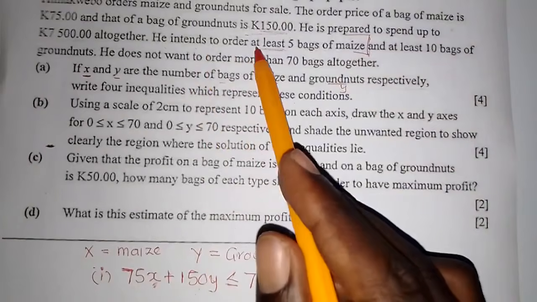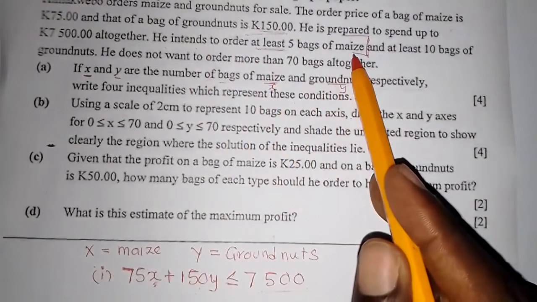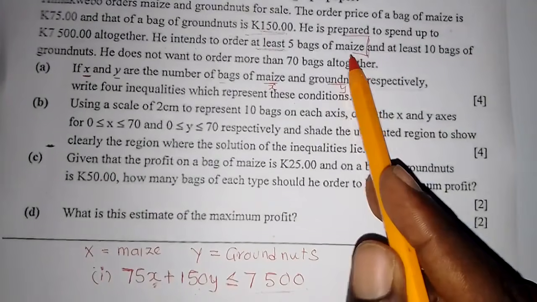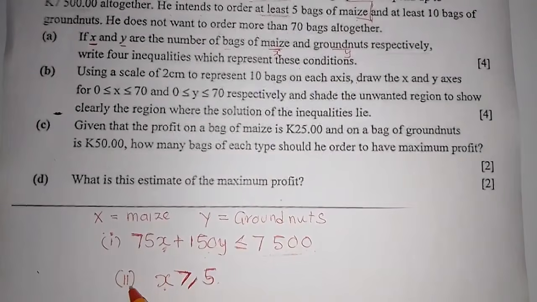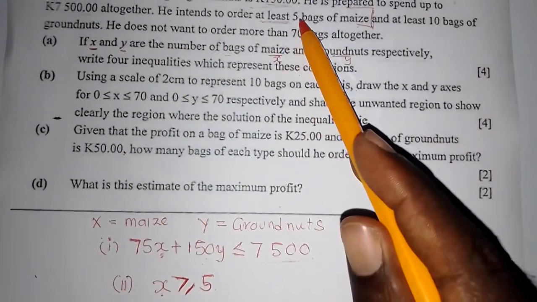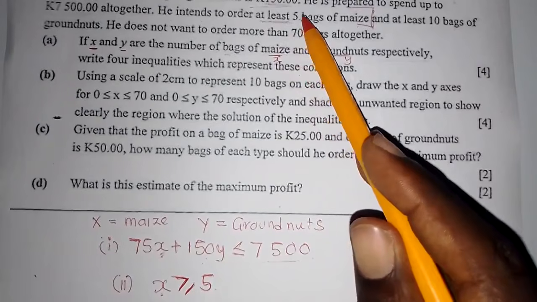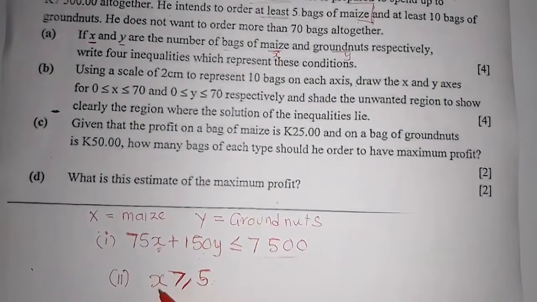He intends to order at least 5 bags of maize. So 5 bags of what? 5 bags of maize. This is what you are supposed to do. So this is your inequality 2. Have you seen the way I've answered this? You get the word at least. That's the inequality at least. 5 here, you need to write it here.